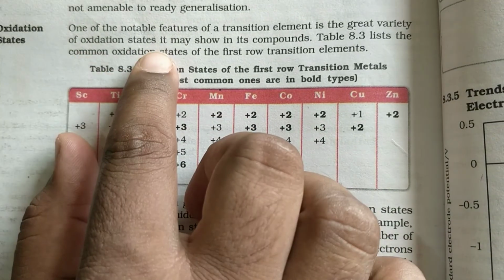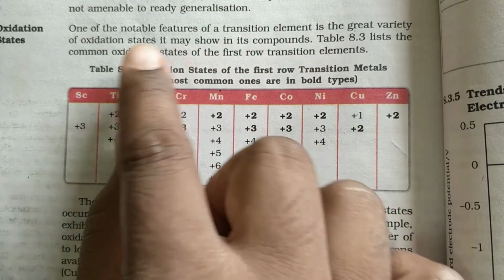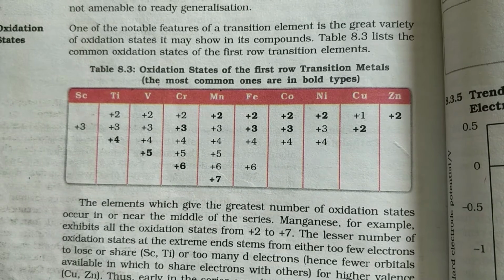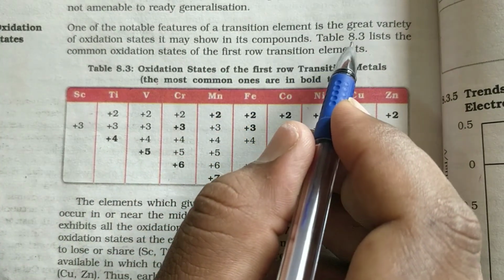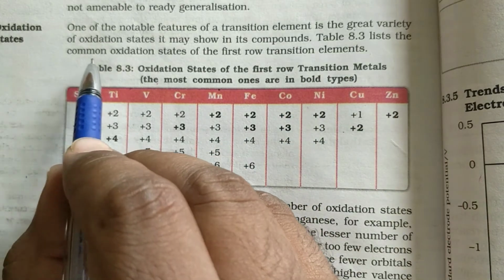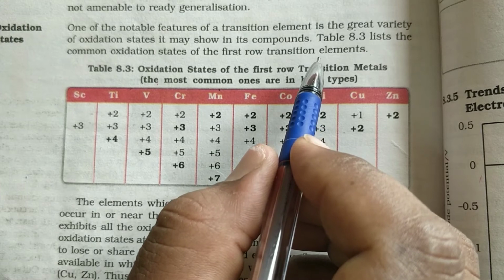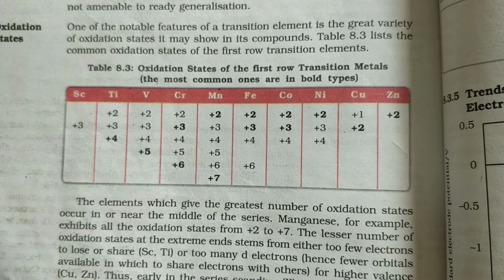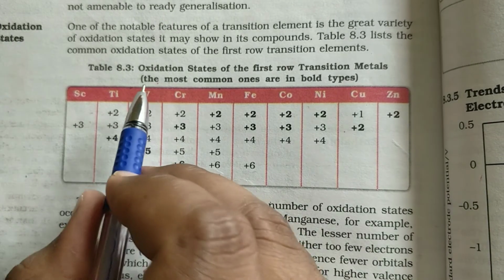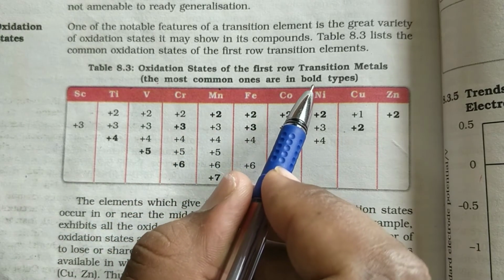One of the notable features of a transition element is the great variety of oxidation states it may show in its compounds. Table 8.3 lists the common oxidation states of the first row transition elements, scandium to zinc. General oxidation numbers are shown, and the most common ones are in bold type.